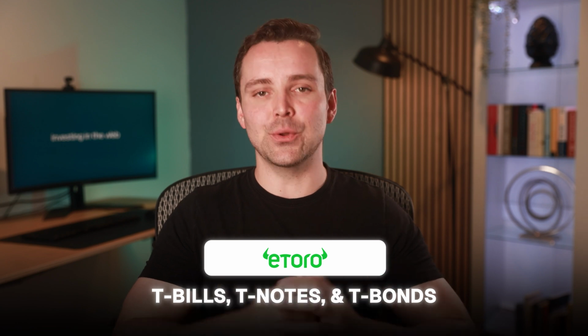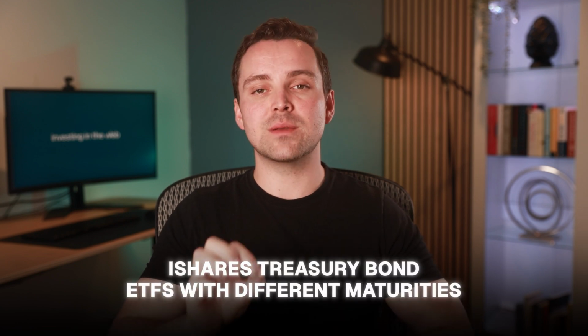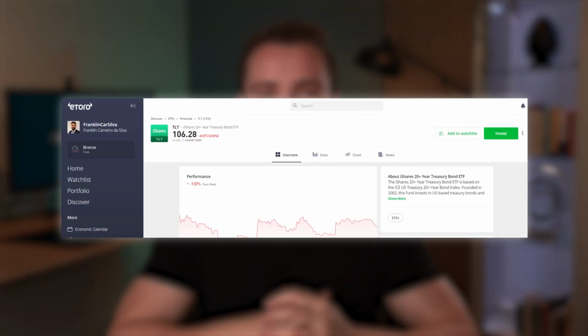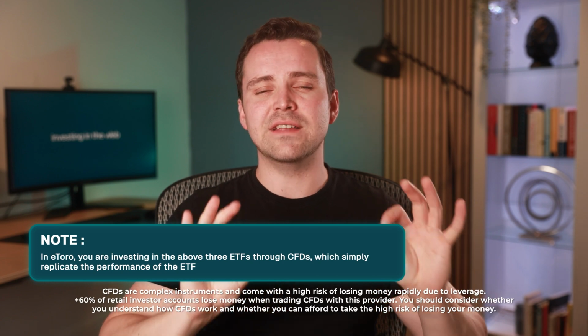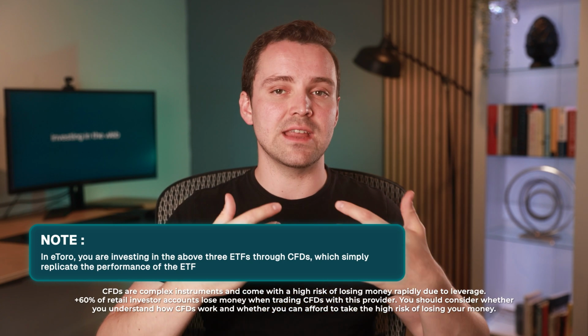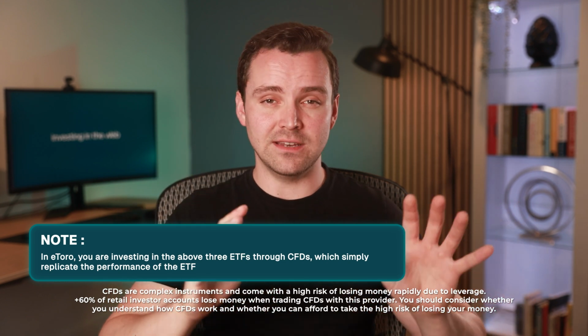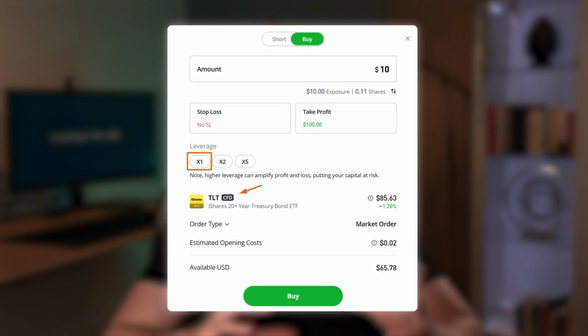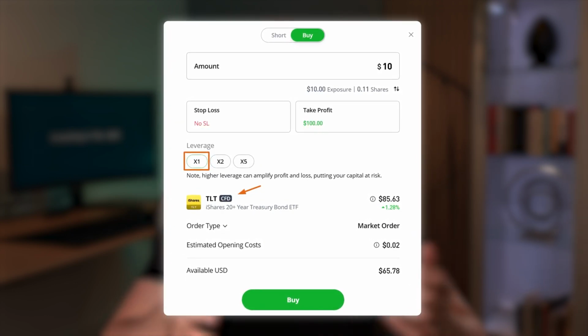eToro users, link in the description below, can access major US ETFs that include T-bills, T-notes, and T-bonds. Examples include iShares Treasury Bond ETFs with different maturities, such as 1 to 3 years and 20 plus years. Note, however, that with eToro, you are investing in the above 3 ETFs through CFDs, which simply replicate the performance of the ETF. You don't actually own it. If you opt for a non-leveraged position, one-on-one, you will get a very close replication to each ETF without incurring overnight fees. So, in practice, the performance should be the same between the ETFs and the CFDs tracking those ETFs.